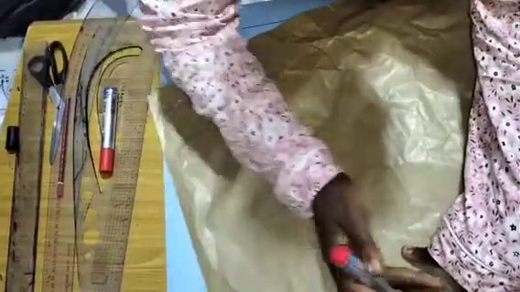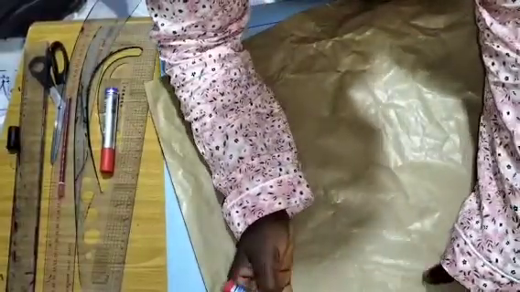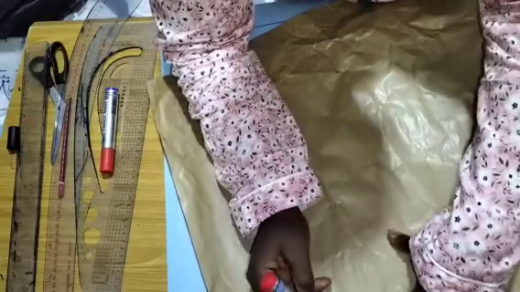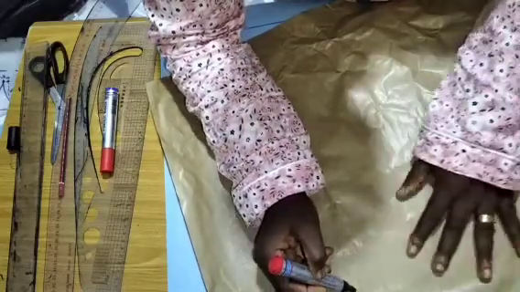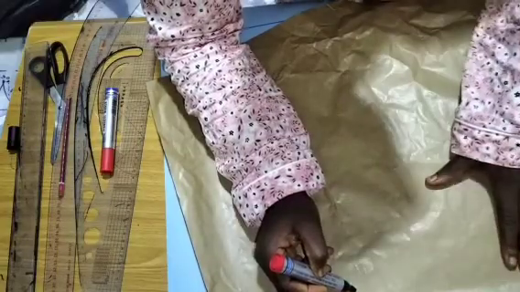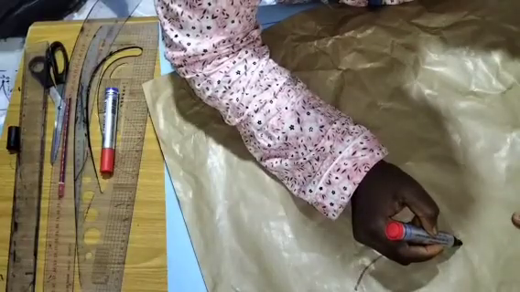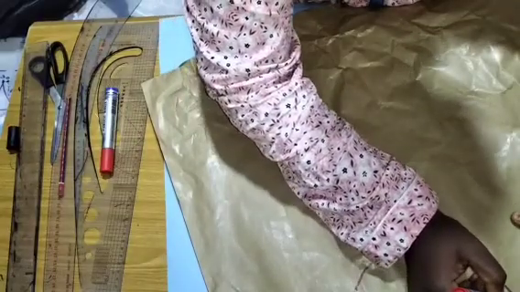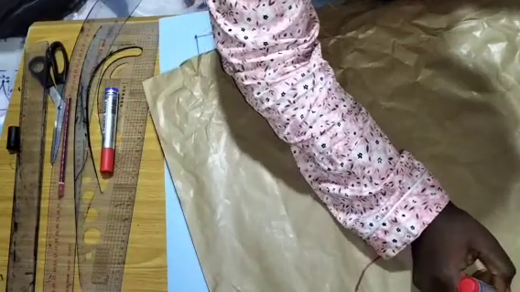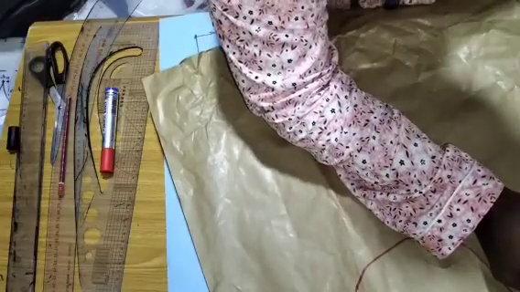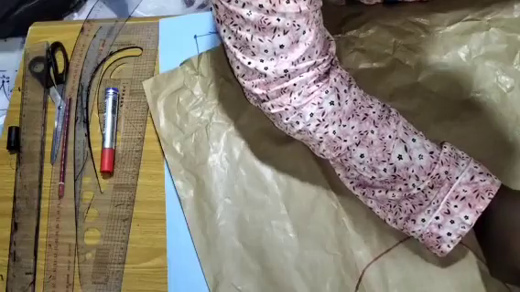I'm just trying to take it from the points of the newly created neckline into the armhole.